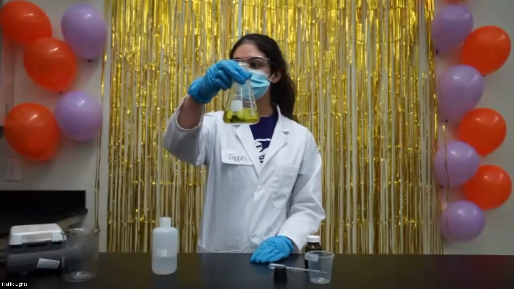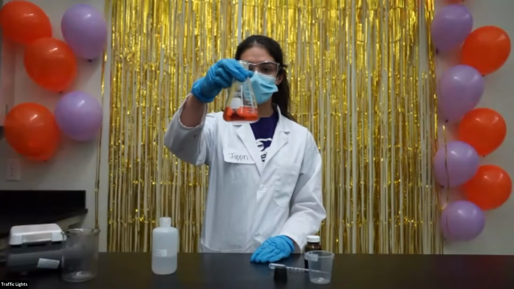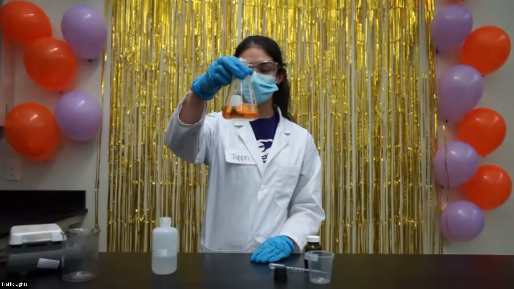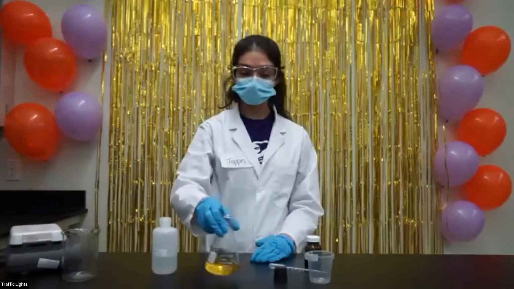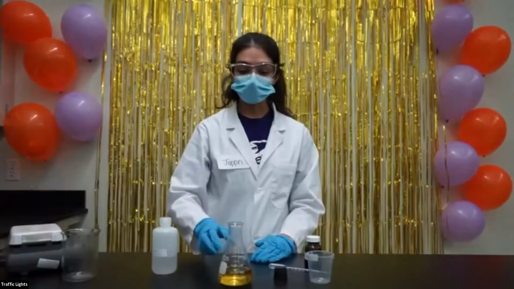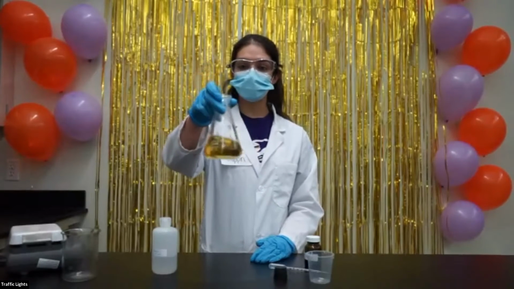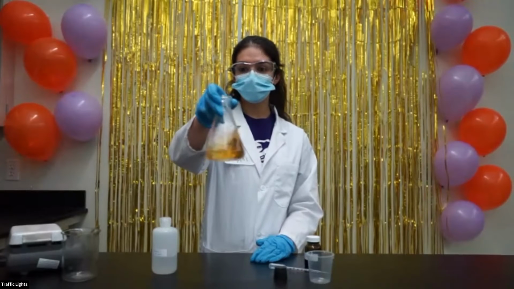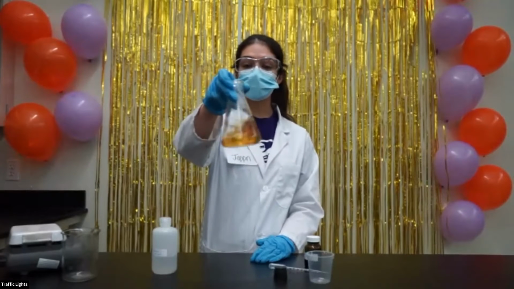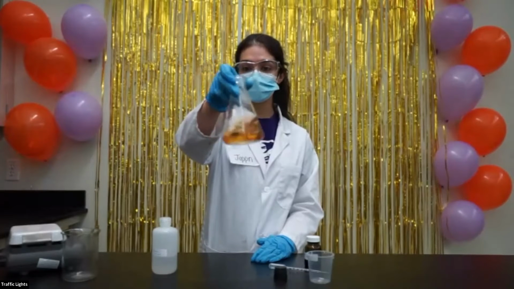If you look closely, you can see that the color became a little bit more yellow, and now it's turning red, and now it's very, very yellow. So adding the glucose caused a color change. Now I'm going to swirl the flask and we can see what happens. When I swirl the flask, if you look closely, you can see that traces of red can be seen.